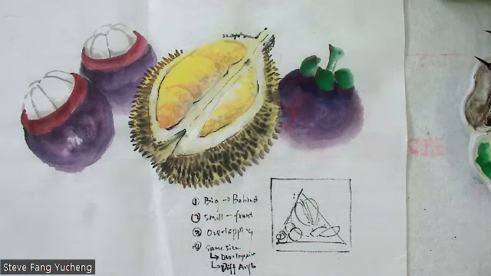Steven, I found texture outside and white inside with a circle. Is that okay? Yeah, that's okay. That's good. Okay, thank you.